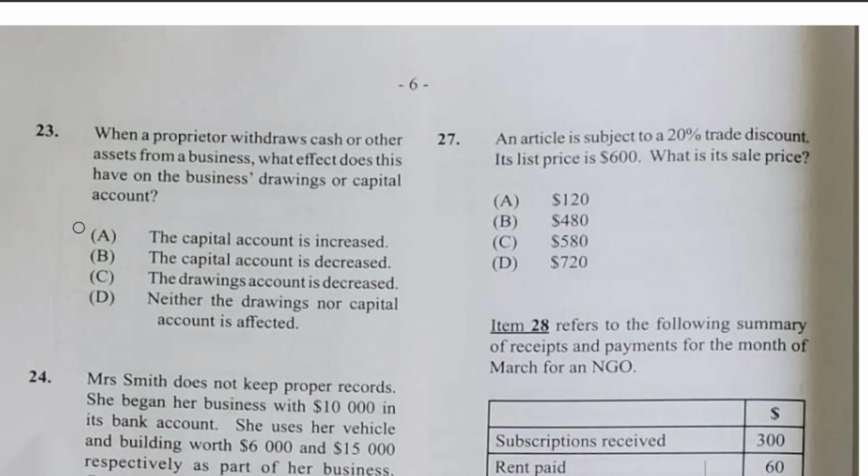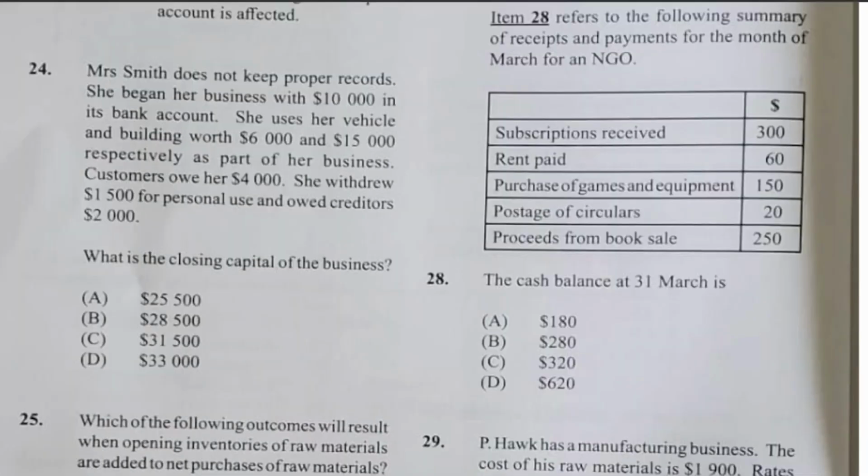So what do we have here? The capital account is increased. Oh no, definitely no. You're taking out money from the business, therefore the capital is decreasing. The capital account is decreased, definitely. The drawing account is decreased. That's not possible. You clearly state that you're withdrawing money, so definitely the drawing account is increasing. Neither the drawings nor the capital account is affected. That is not possible.